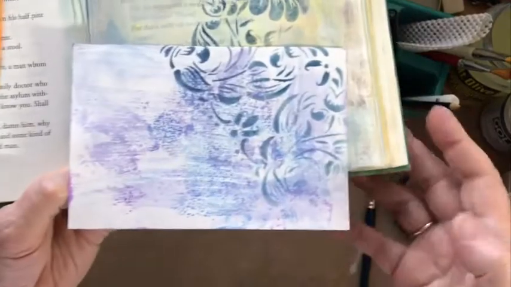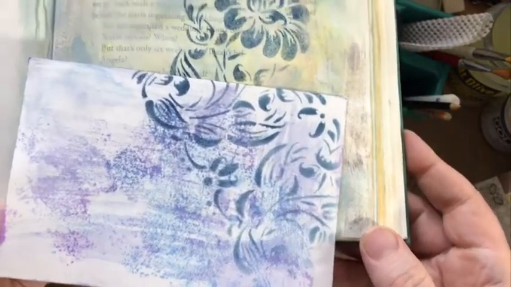So I kind of want to show you as closely as I can get the difference between where I tapped it in. See, there's a lot of texture in there where the tapping part is. And see how much smoother and more refined it looks if you're doing the swirl method. Does that make sense? I hope so.